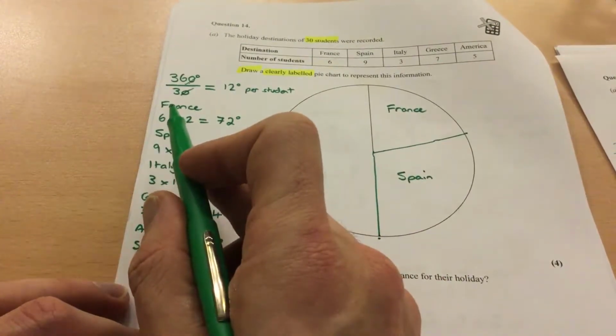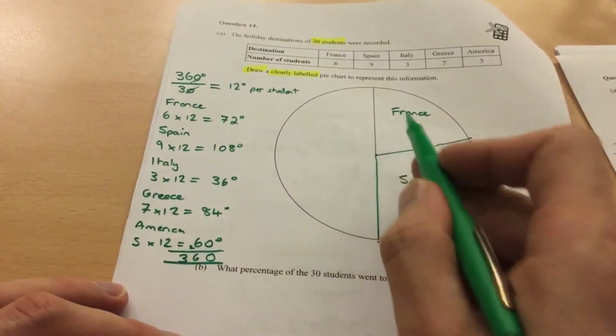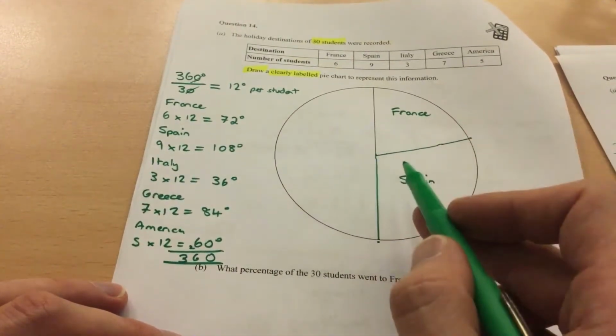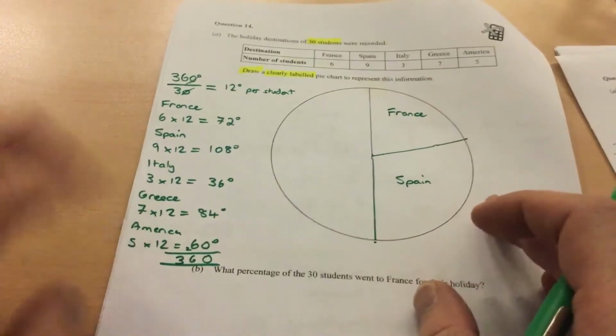Those of you that look for patterns in the numbers might have spotted that France plus Spain is 15 students, which is half the students. So it makes sense that France plus Spain should be half the pie chart. That's a good little idiot check to make sure you've not done anything wrong.